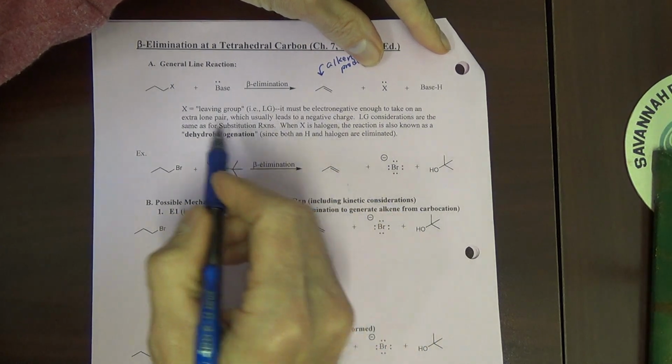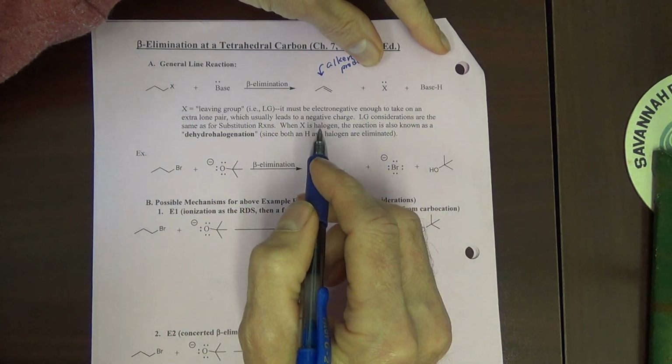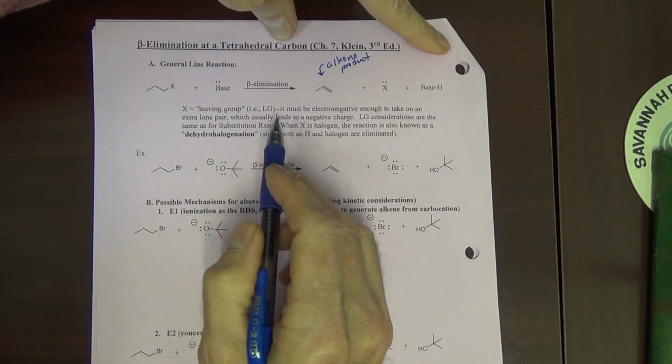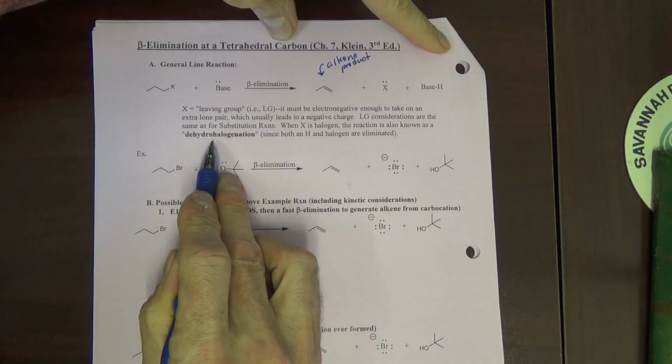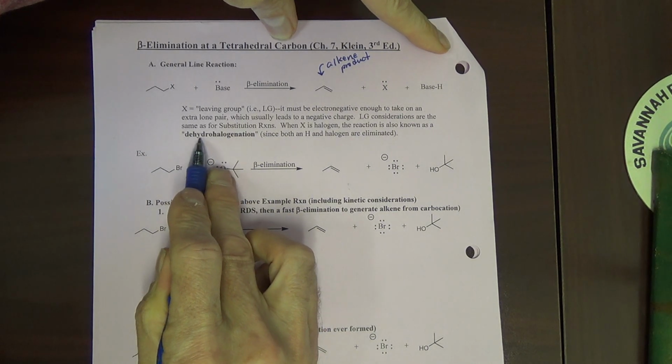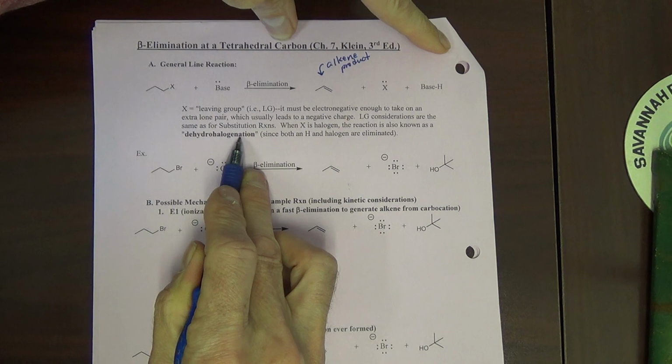When the leaving group is halogen, this mechanism is also called a dehydrohalogenation. We are removing a hydrogen and a halogen.